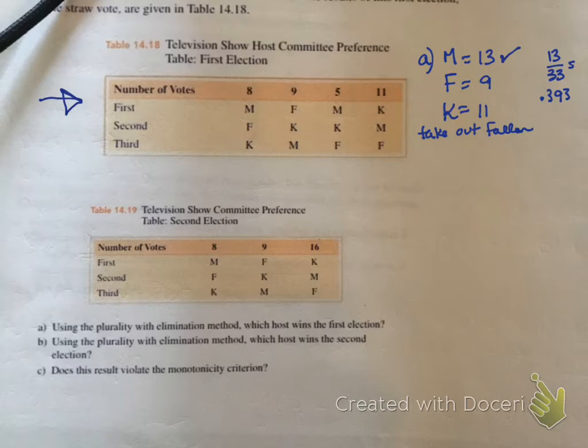And by taking him out, all of the votes that went to Fallon now go to Kimmel. So when we take out Fallon, we have M equals 13, and now Kimmel equals 20. So which one is the winner? It is Kimmel.